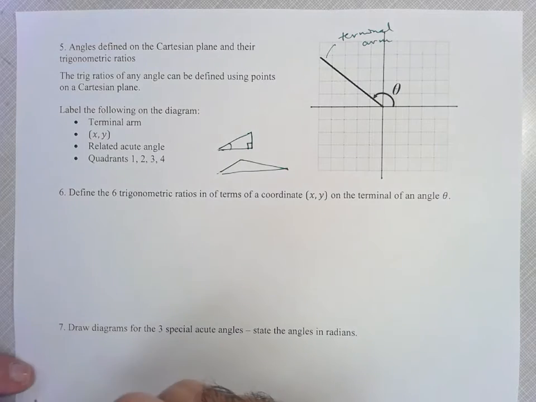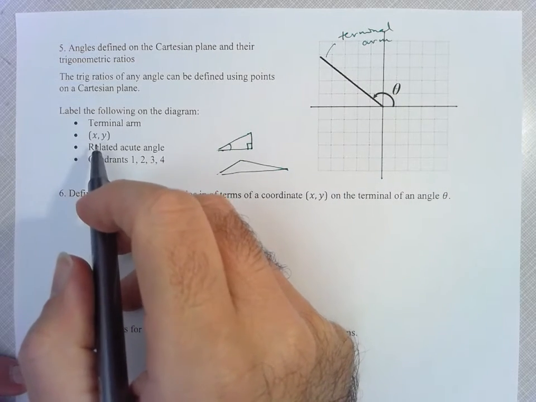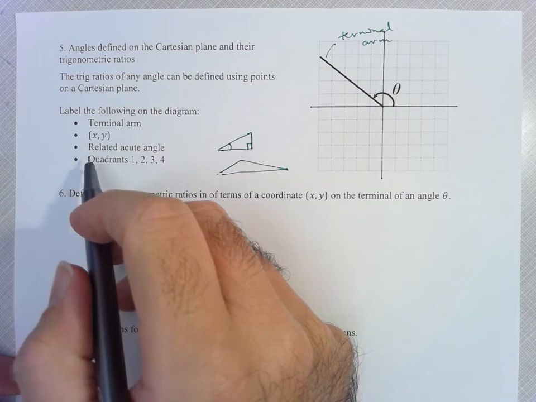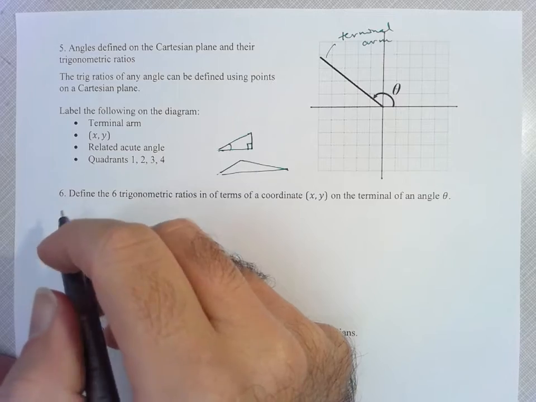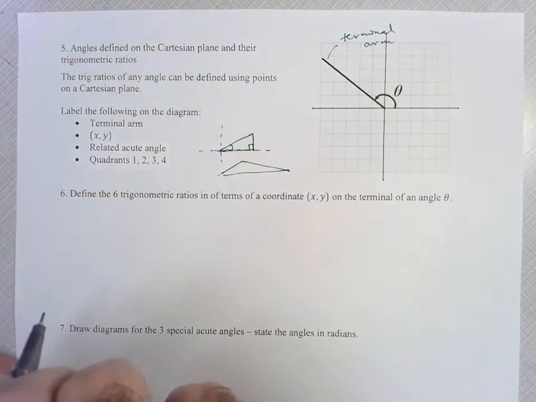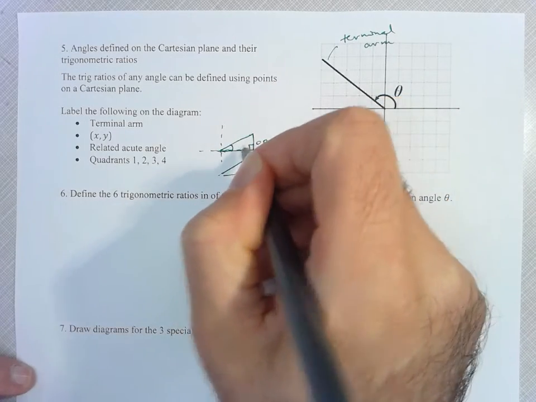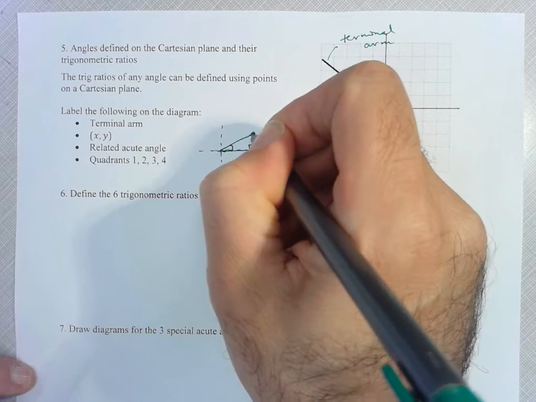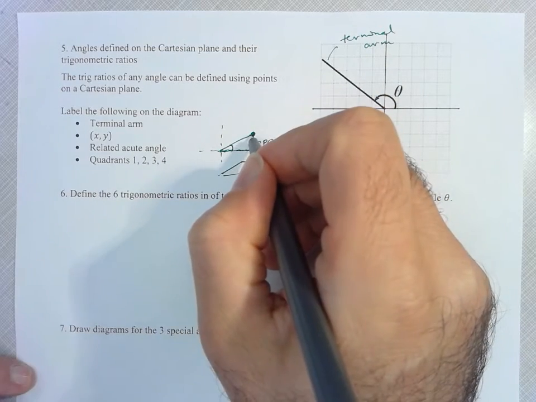In order to define the trig ratios, instead of working with opposite, adjacent, hypotenuse, you would have seen last year that if we think of this as being on a Cartesian plane in the first quadrant, the opposite side to your angle is just the y value of any point on the terminal arm.